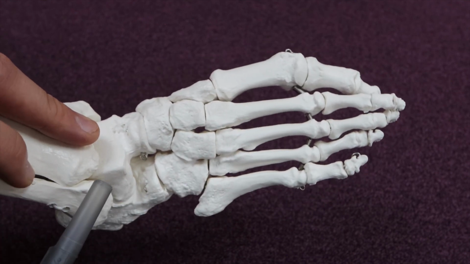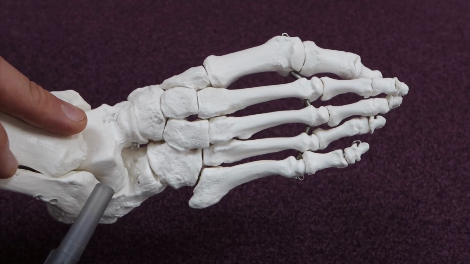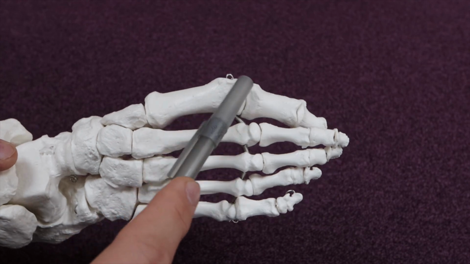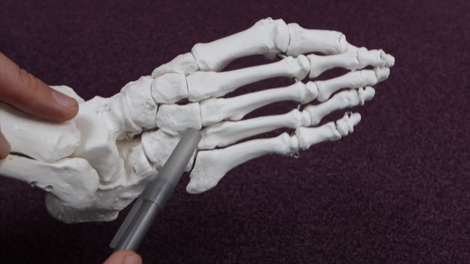So in order to fully and completely correct the bunion problems, you have to address not only the big toe area, but your entire foot.